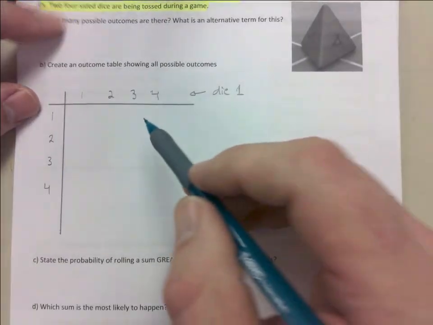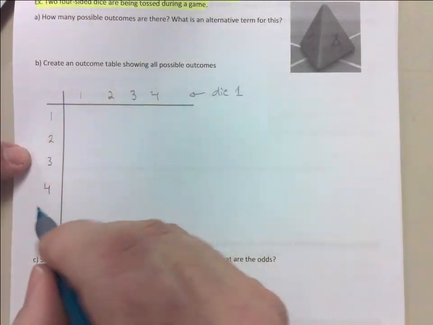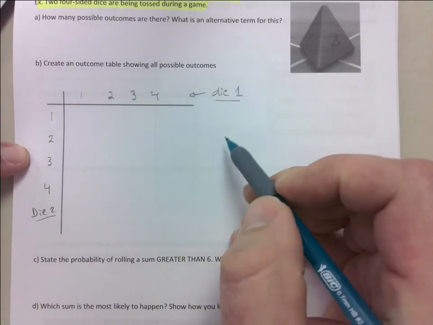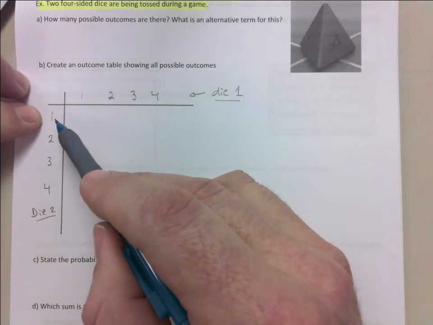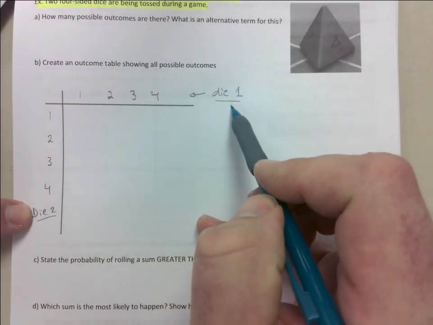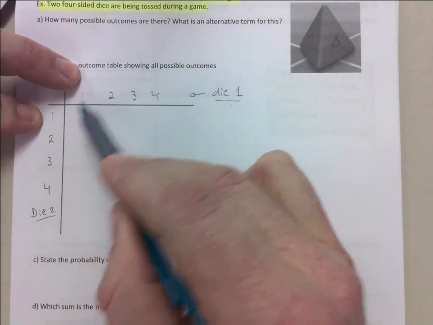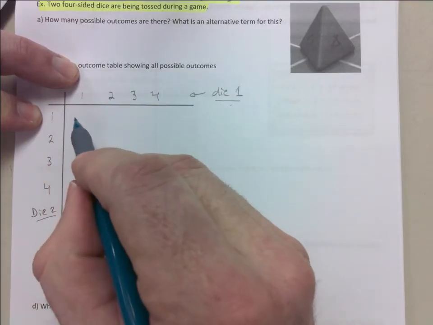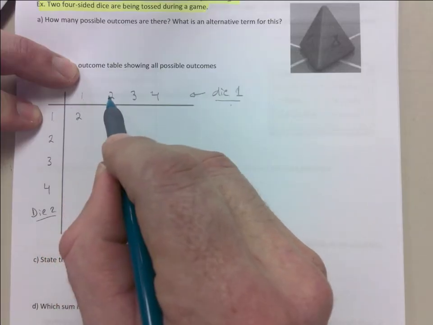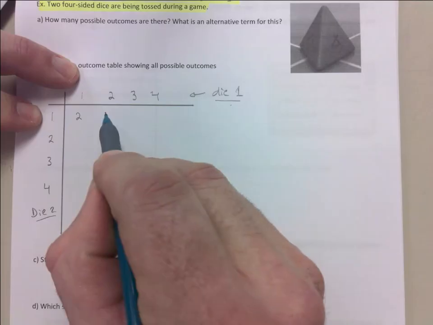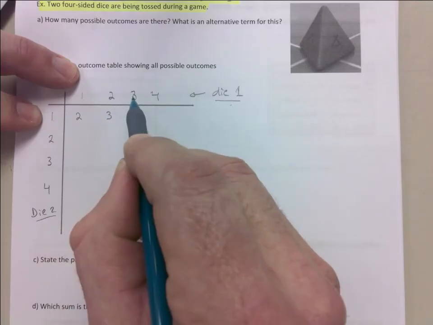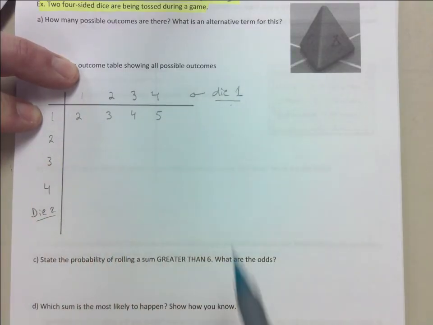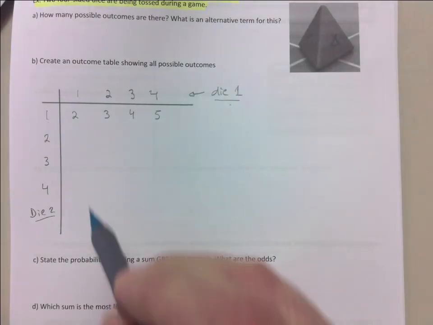So let's say a game consists of rolling both of them and then adding up their numbers, whatever you roll. Those are called sums. So 1 and 1 gets you 2. If you roll a 2 and a 1, you would have a sum of 3. 3 and 1 is 4. 4 and 1 is 5. So you're basically coming up with their sums.